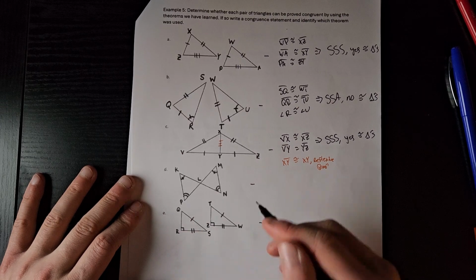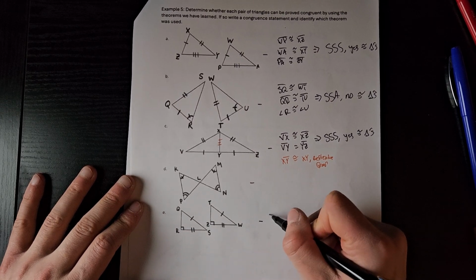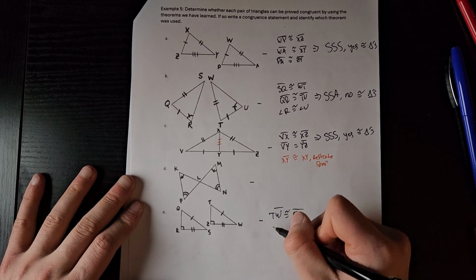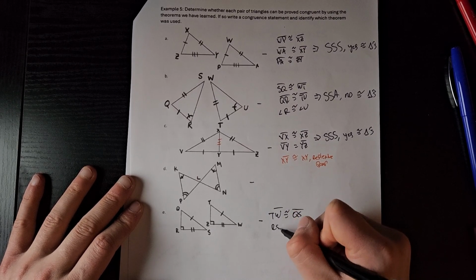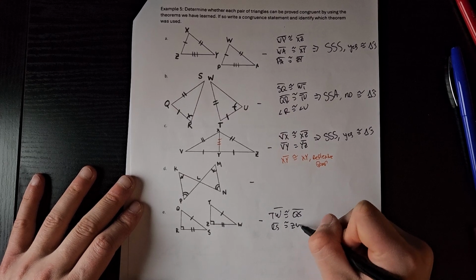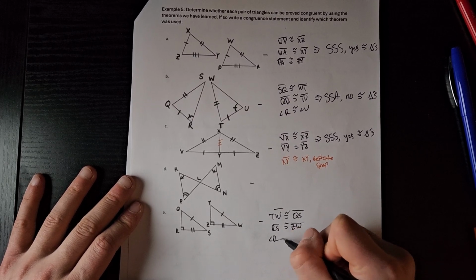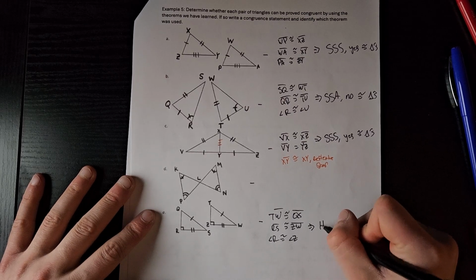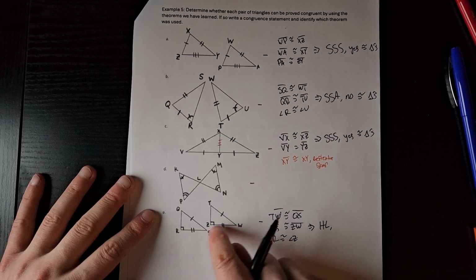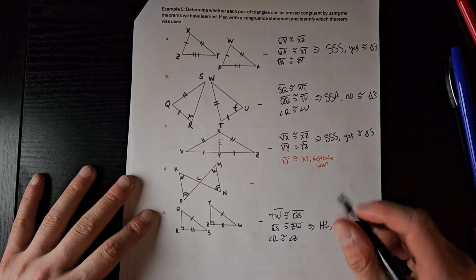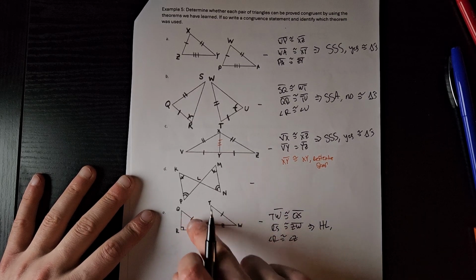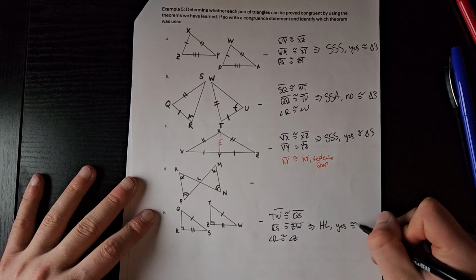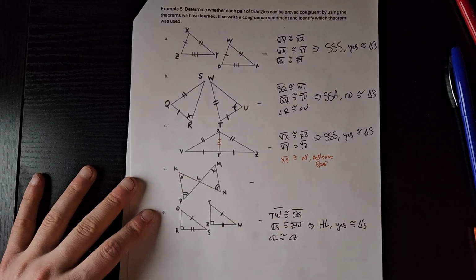For E, we have that TW is congruent to QS. We know that RS is congruent to ZW. And we know that angle R is congruent to angle Z. This is our hypotenuse-like theorem because we have right angles. These are our right triangles. So this is our hypotenuse-like because this is SSA, and that means that, yes, these triangles are congruent.